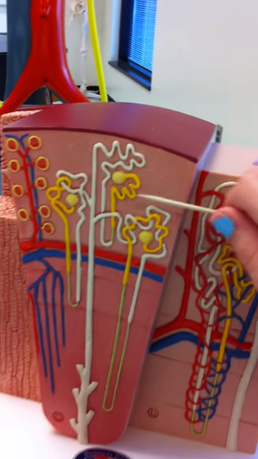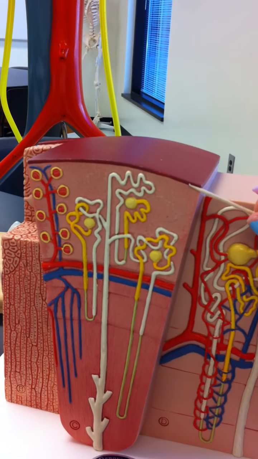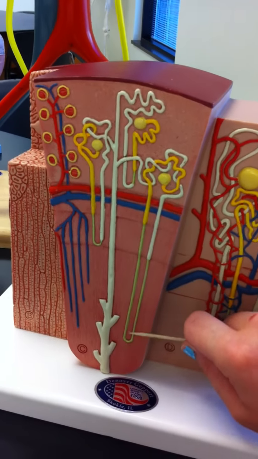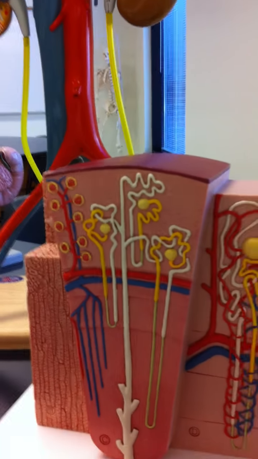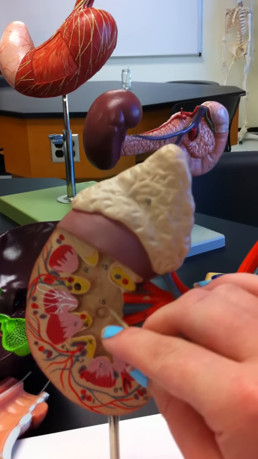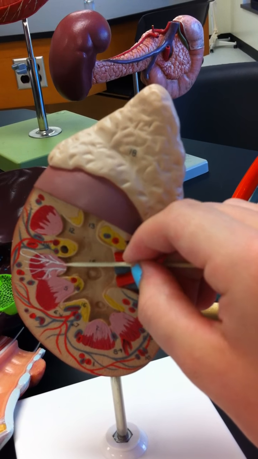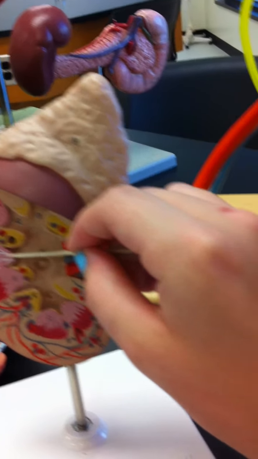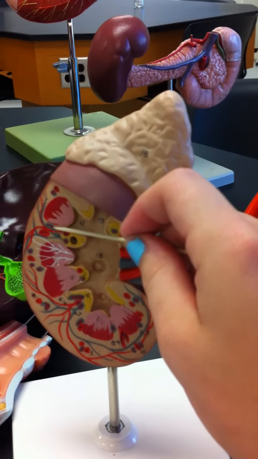A cortex. This area is the cortex. This area is the medulla. Pelvis is where all the major calyces meet to form the renal pelvis. Papilla are like the nipple-like structures at the end of the pyramids. A pyramid is just the same thing as medulla.